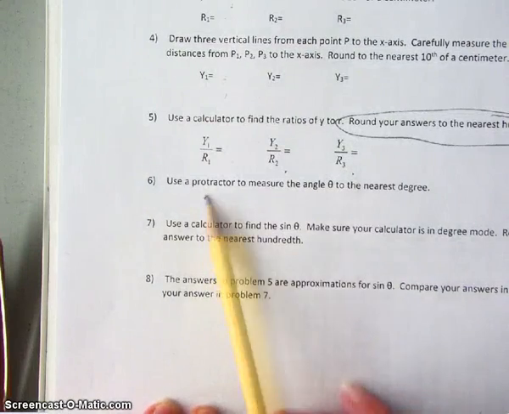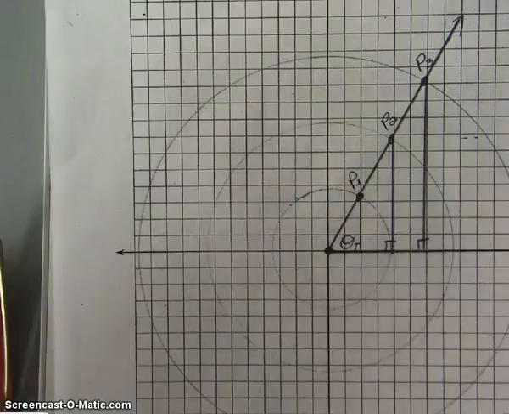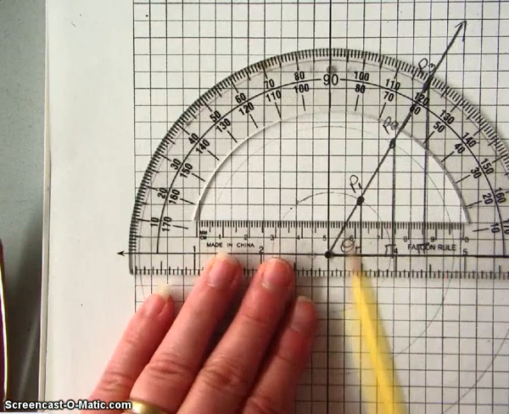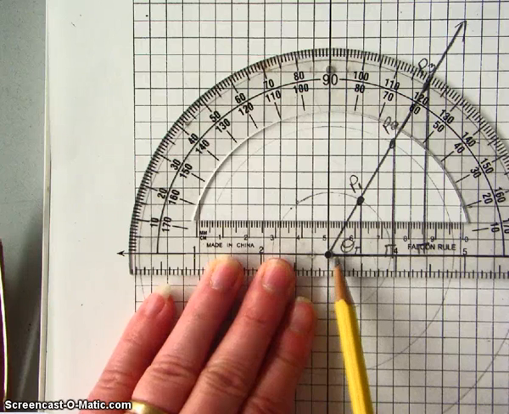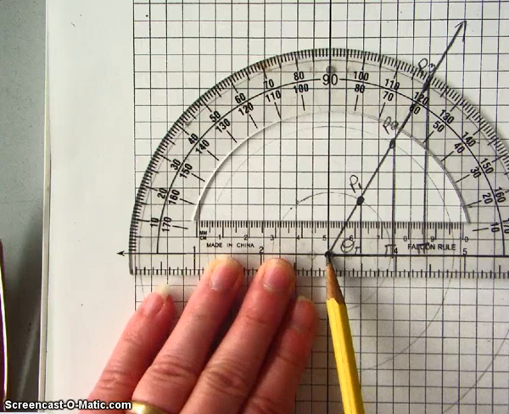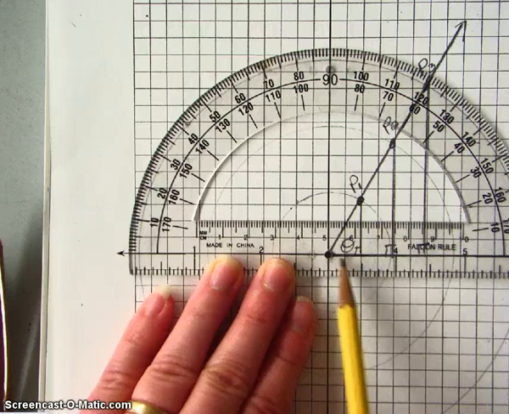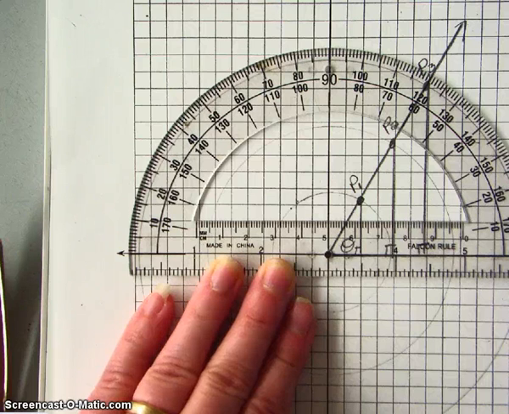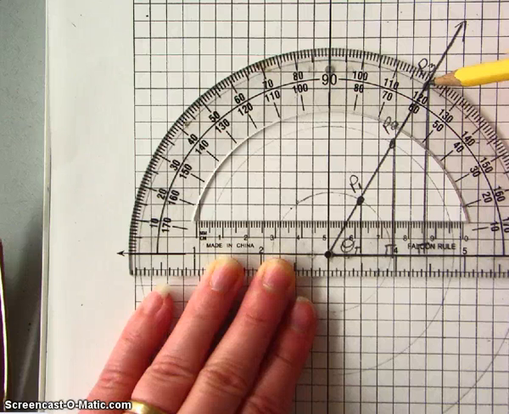Step 6, use a protractor to measure the angle of theta. When you're using a protractor, this little dot has to be at the origin because that's the vertex of the angle. This line that represents where 0 is should be at your x-axis, right? And you're going to line up your terminal side to get the measure.